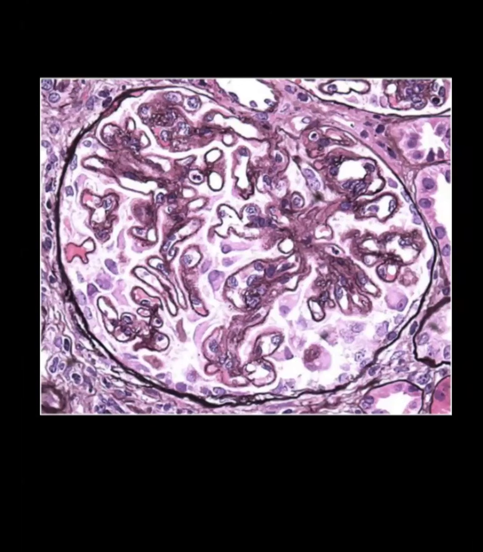And in months 2, 4, and 6, cyclophosphamide 2 to 2.5 mg per kg per day, oral.